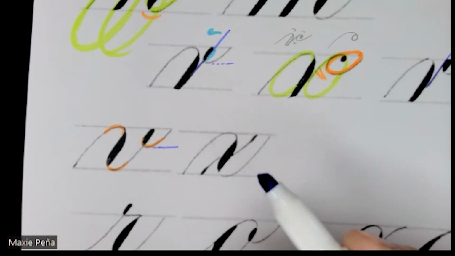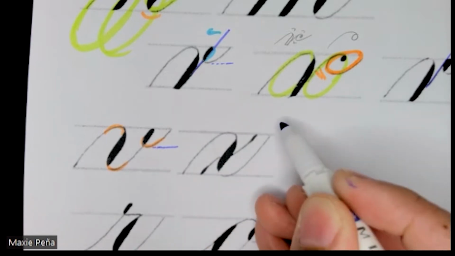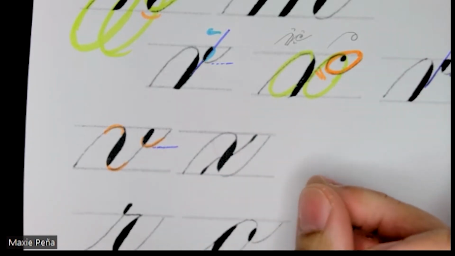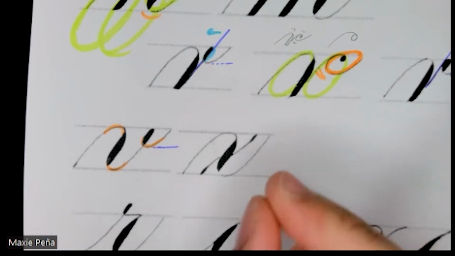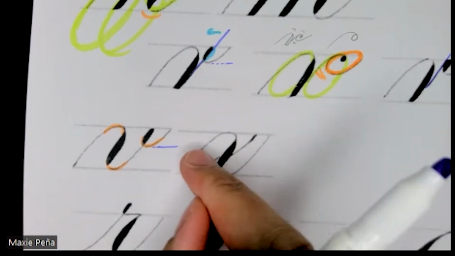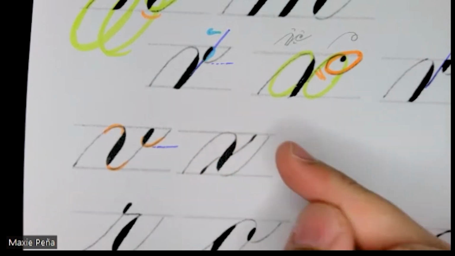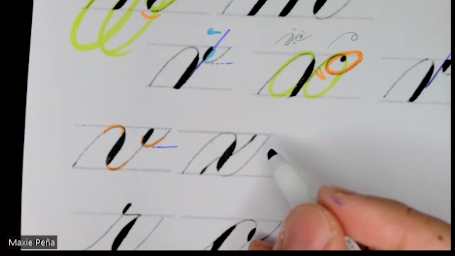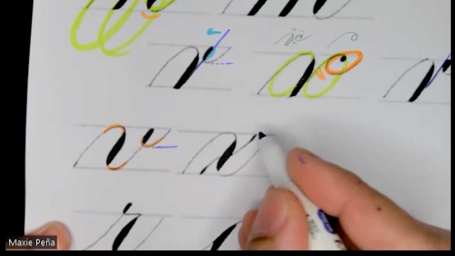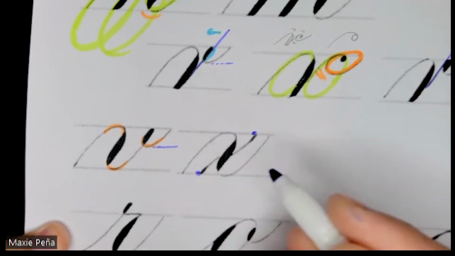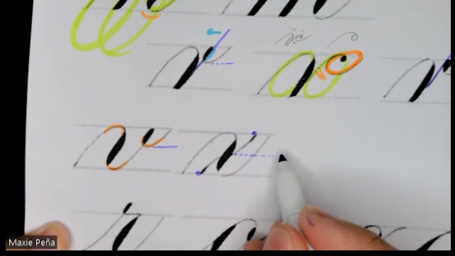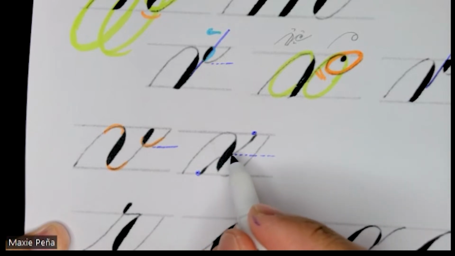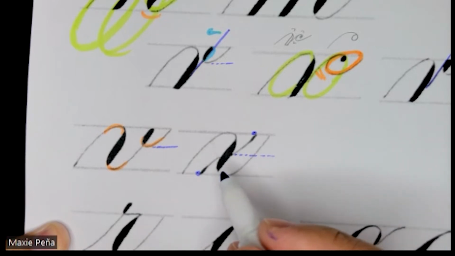Now for the X, you will first do your compound curve, and once you have that on the page, I look at the negative space in between the hairline and the shade. So I try to meet the middle. I target where the middle is. And I will lift before and after the shade so that I don't pull it out of the shade and make a mess.